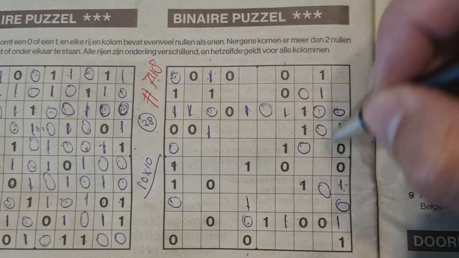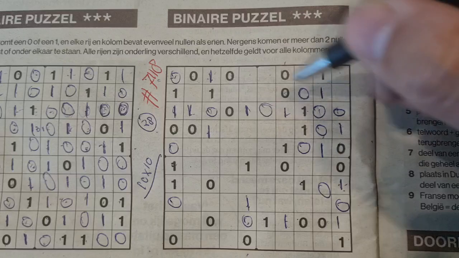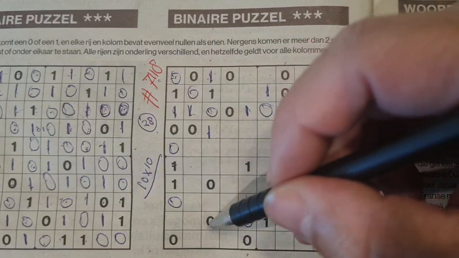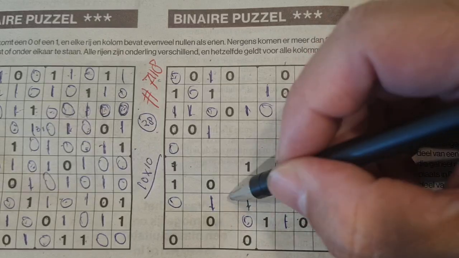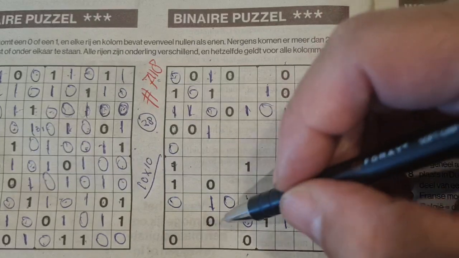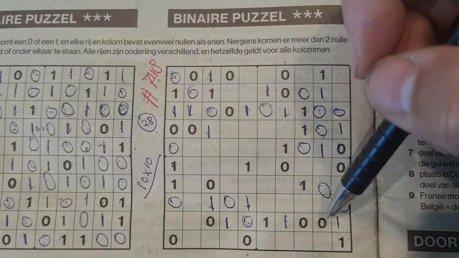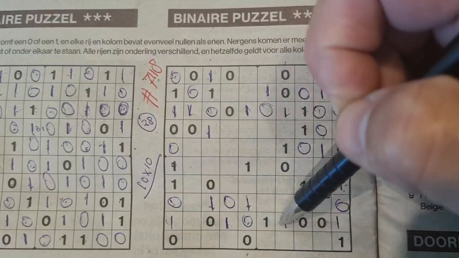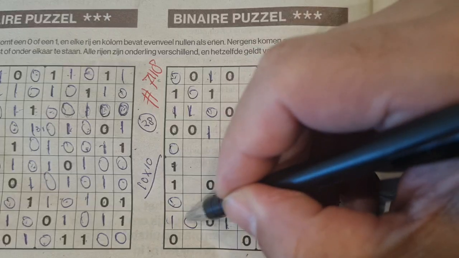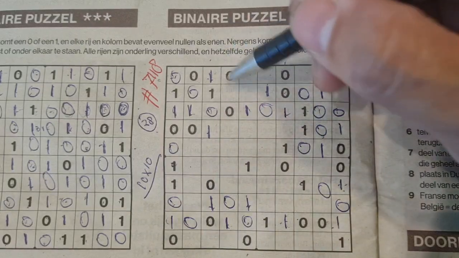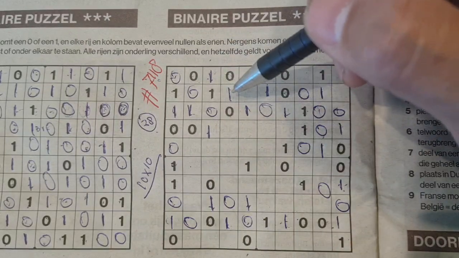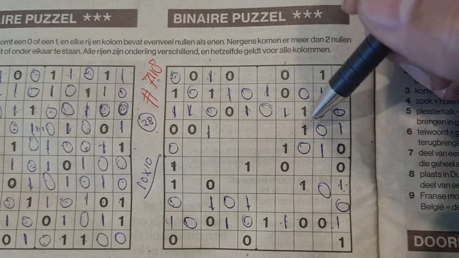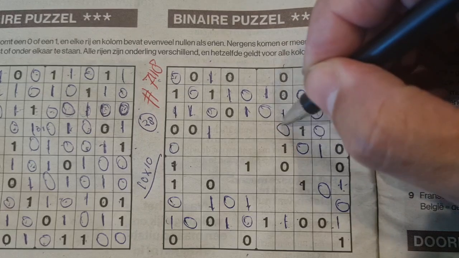Double O, here one, there one. Between the ones comes an O. Between two O's comes a 1. Five ones, so the rest are O's. Between two ones comes an O.